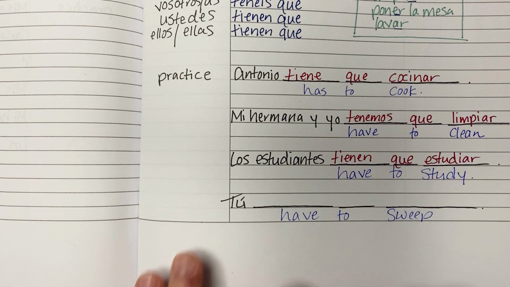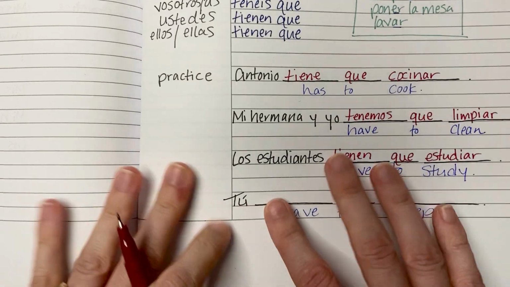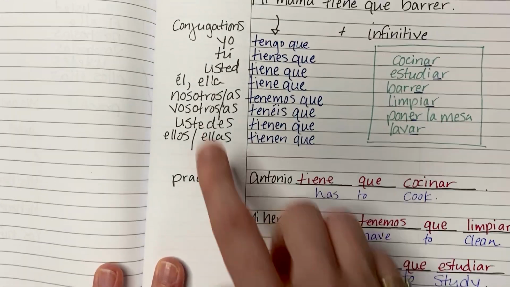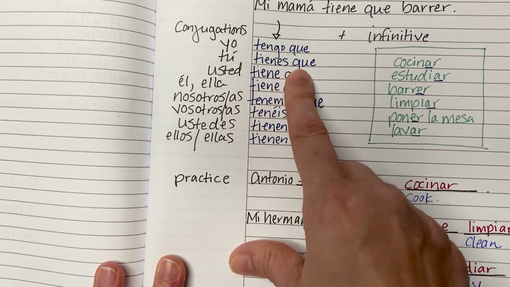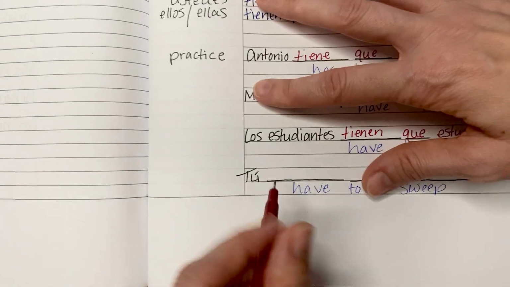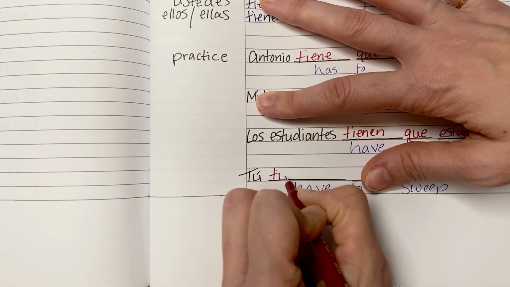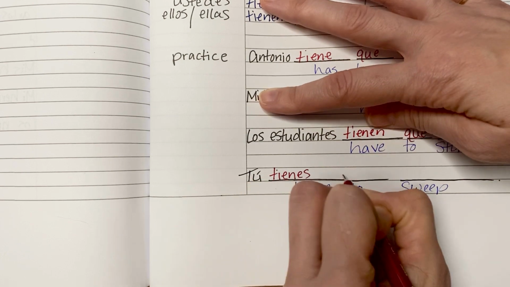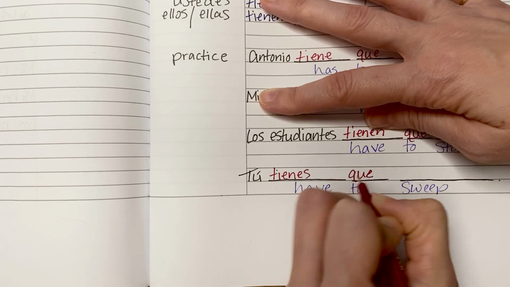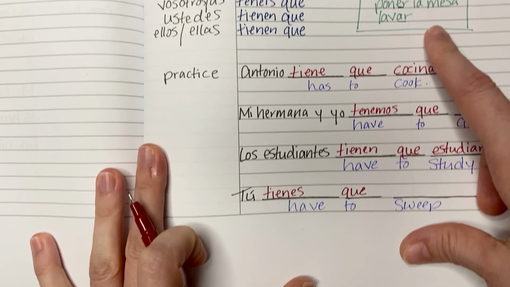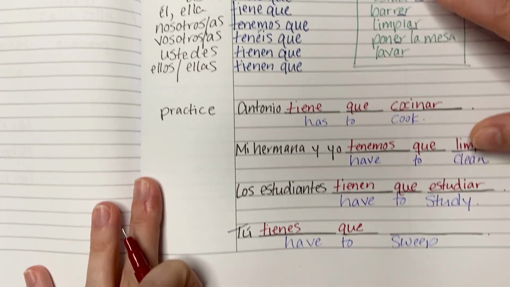All right, one last example. You have to sweep. So, and this is the informal. We're going to say tú tienes que. And sweep, we're leaving in the infinitive form, barrer.